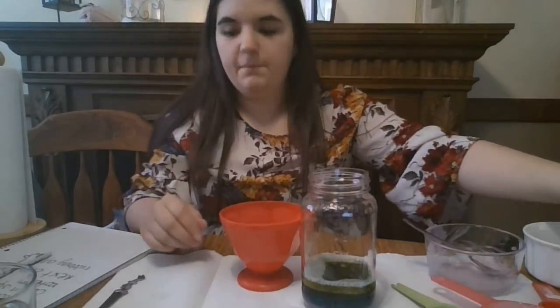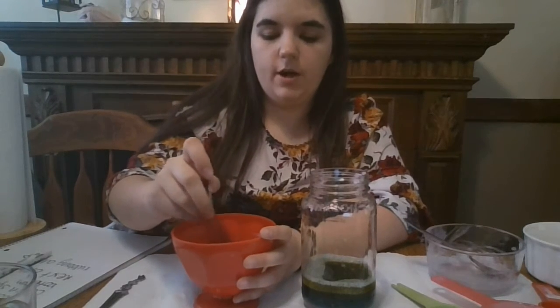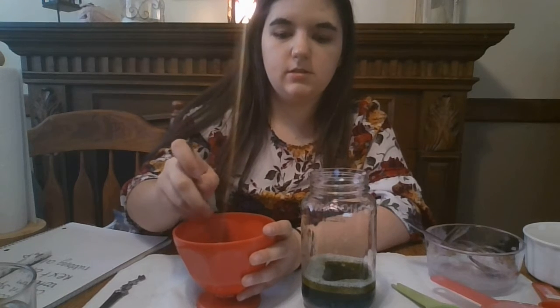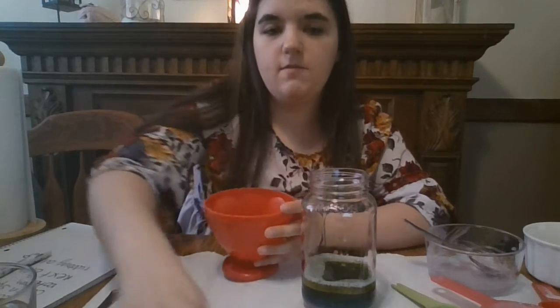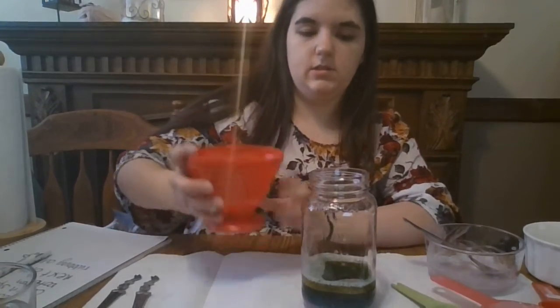Kind of hard to see with a red bowl. And then we're just going to mix it all up, just like we did the water and all the other ones. Mix it in, mix, mix, mix. And then once you get that mixed in, make sure you're keeping everything on the napkin. And you want to pour your red into the top.